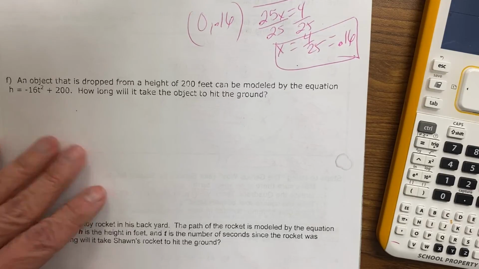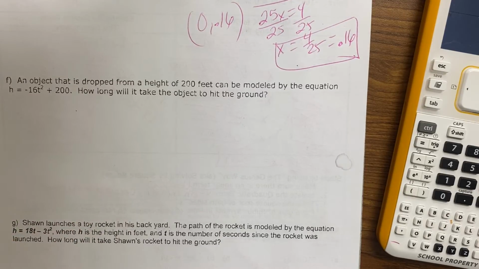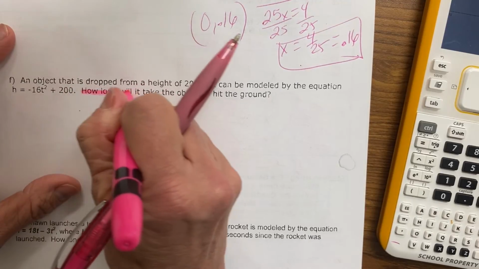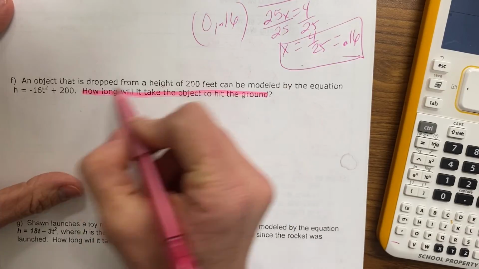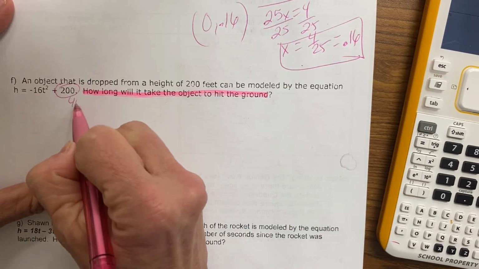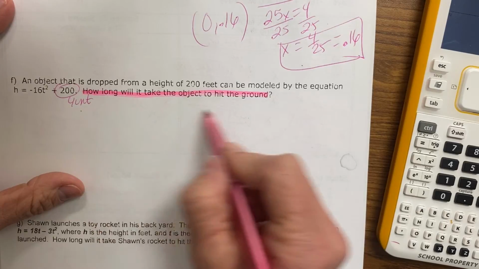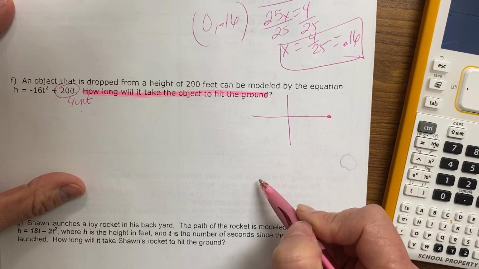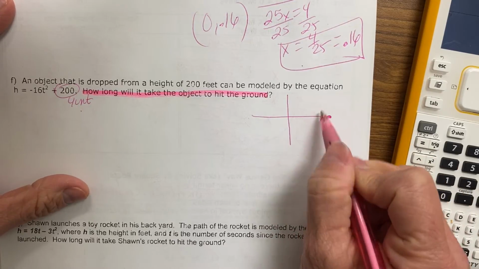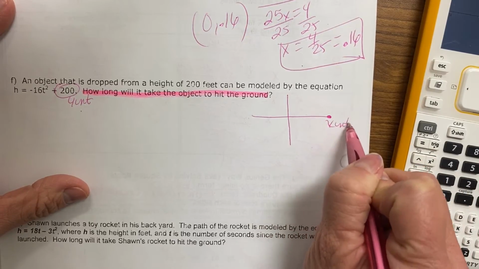All right, so the next one. An object that is dropped from a height of 200 feet can be modeled by the equation h equals negative 16t squared plus 200. How long will it take for the object to hit the ground? So my question is, when does it hit the ground? So if you were to draw a graph, we already know that this right here is our y-intercept. And when it talks about hitting the ground, this right here is our ground, and we know that this is going to be our x-intercept is what we're looking for.